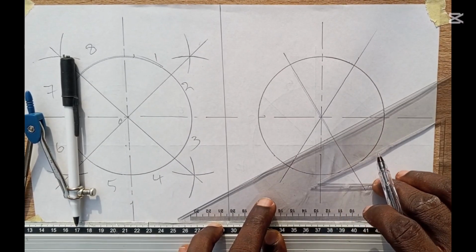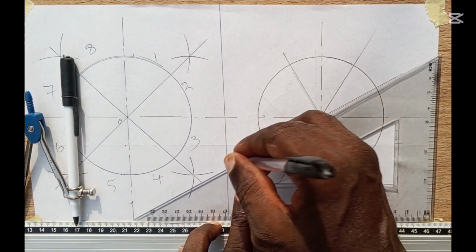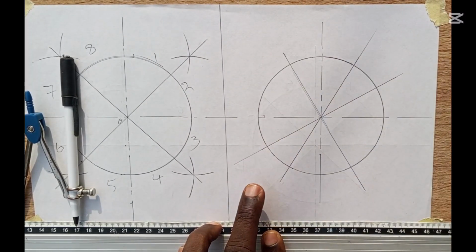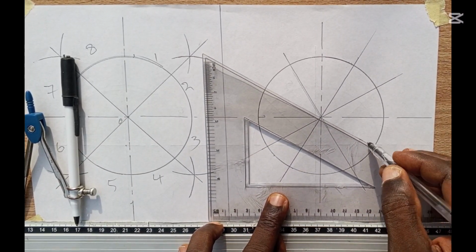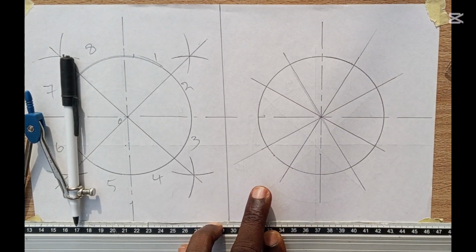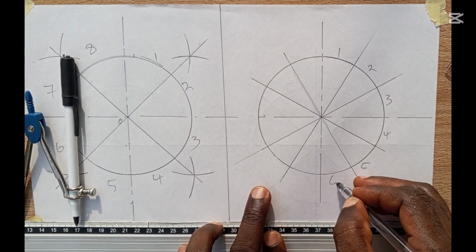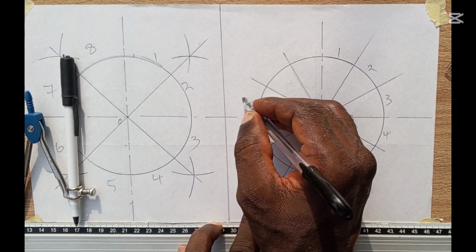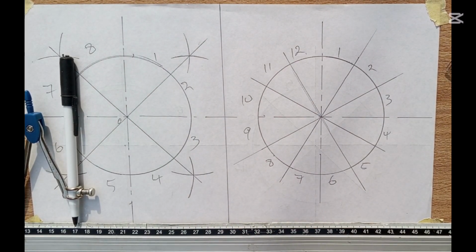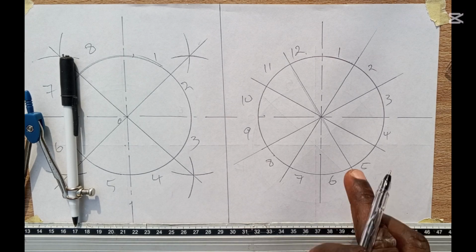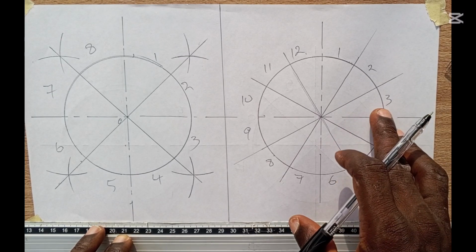Now you take the 30 side, slide to the center as usual, and there you go. You rotate this way, slide to the center, and there you go. All you need to do is 1, 2, 3, 4, 5, 6, 7, 8, 9, 10, 11 and 12. You see, you've been able to divide the circle into 12 equal parts. This is the method they use in constructing wristwatches, wall clocks, and all that.